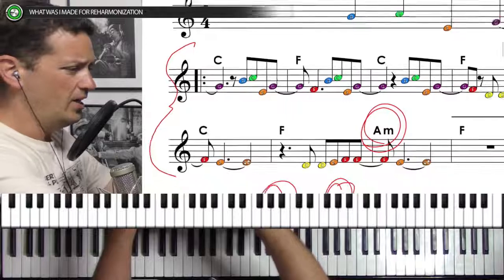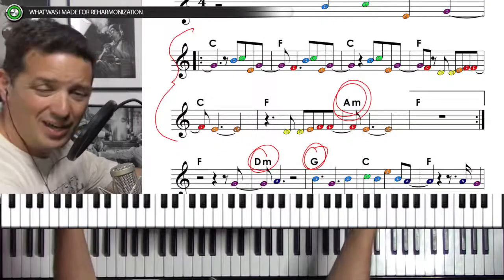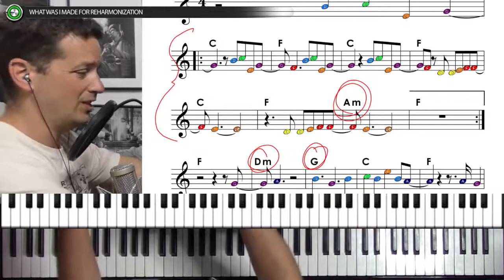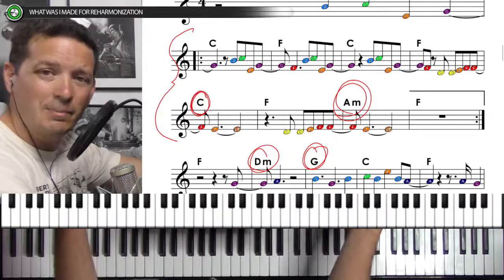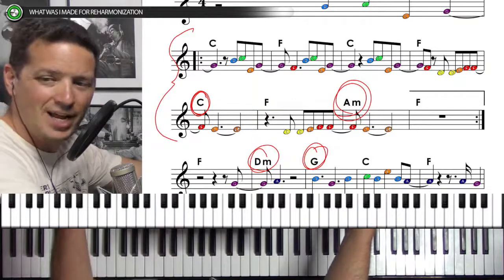So if we go up to here, and we pick any chord that we want. I'm going to go ahead and pick the C right here on purpose. I am cheating this time. I'm often accused of cheating in music. When I'm not, this time I am.